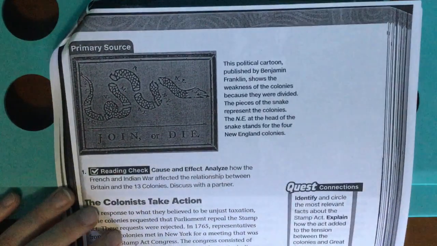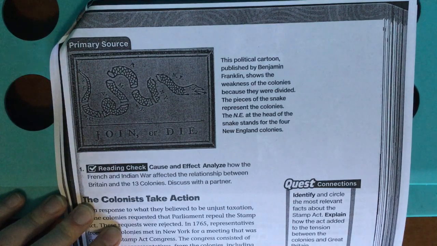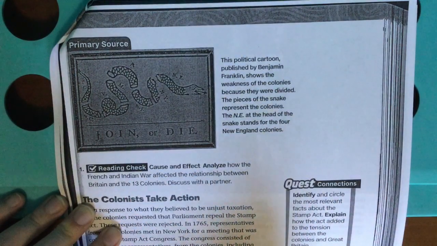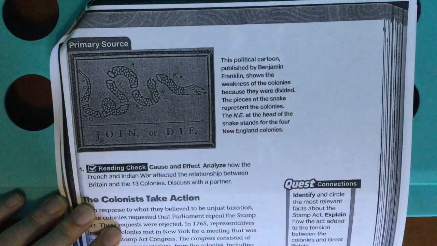Another primary source, this is a very famous illustration that you probably see throughout your years of education. It always comes up. It's a political cartoon. It's kind of like the Sunday comics in the paper, I don't know how many of you get the Sunday paper, those are cartoons. So this was a political cartoon published by Benjamin Franklin. It shows the weakness of the colonies because they were divided.